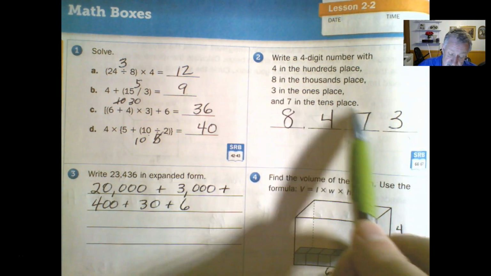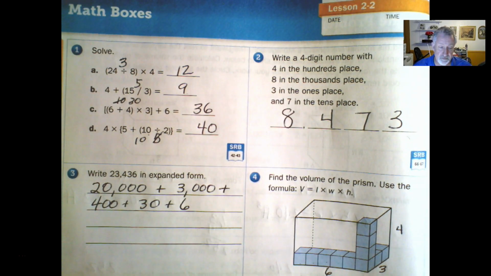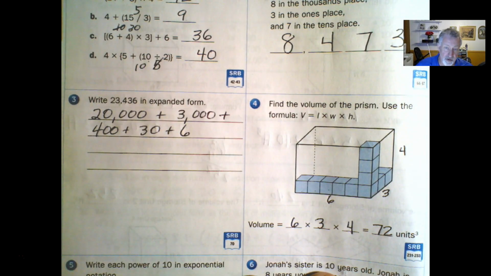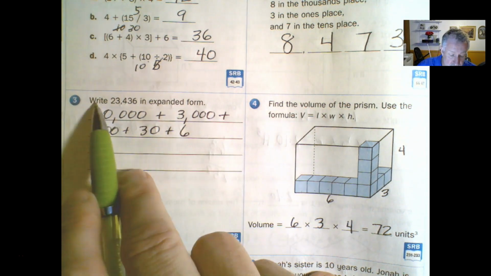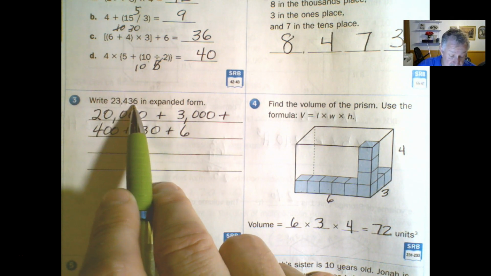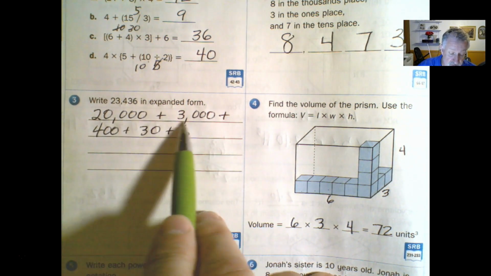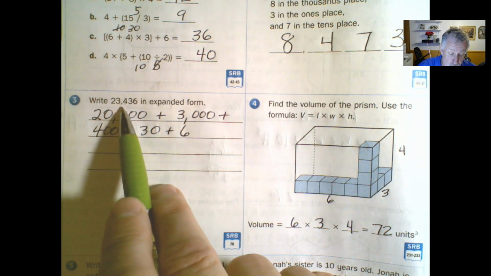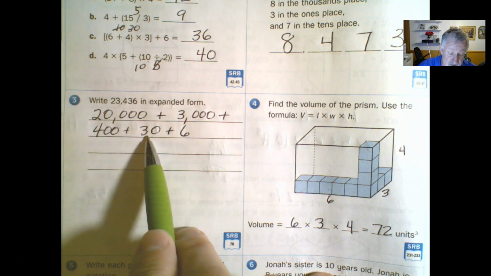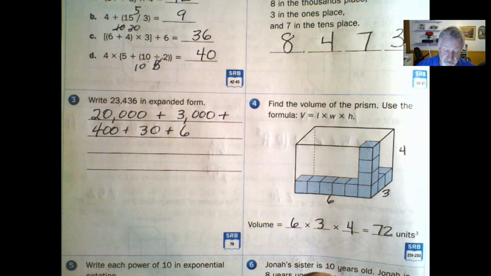And 7 in the tens place. Number 3, write 23,436 in expanded form. 20,000 plus 3,000 plus 400 plus 30 plus 6.